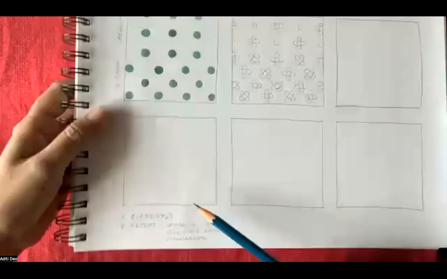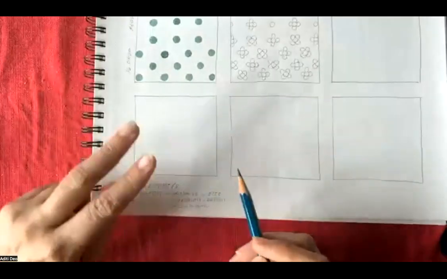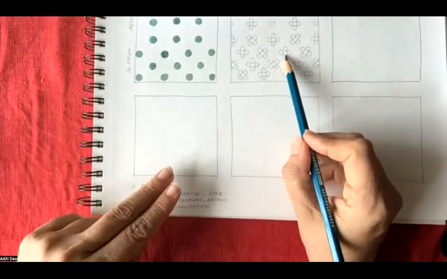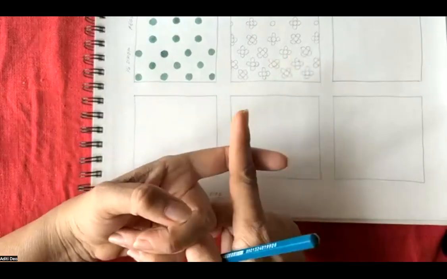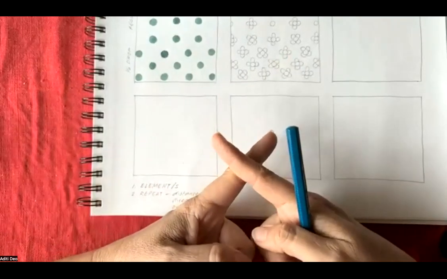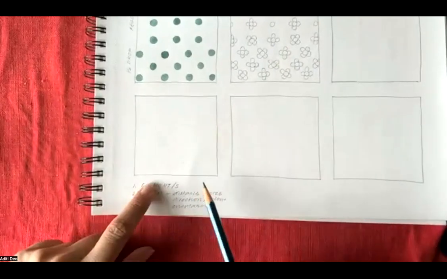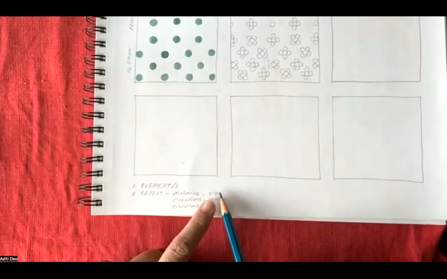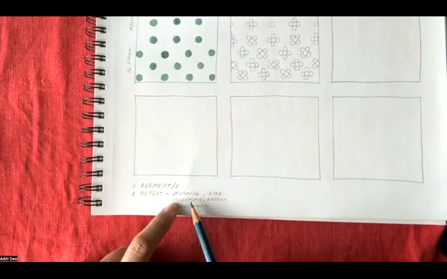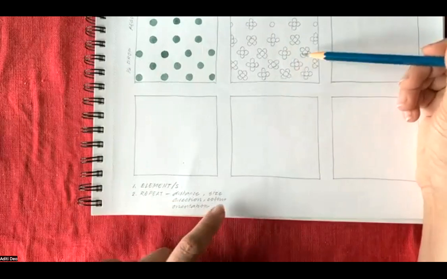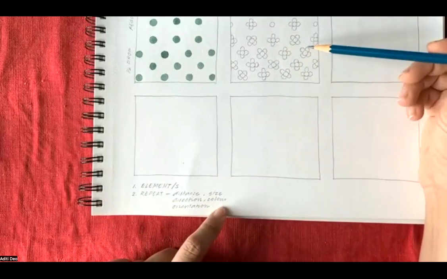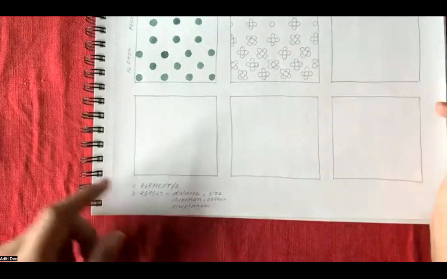So here we've tackled elements. We have two different elements. So we have one element that is a flower on the vertical horizontal cross and the one on 45-degree cross. So two different elements, same distance, same size. The direction of repeat is the same. Colors can be different. Now we can come to colors, and orientation has changed.